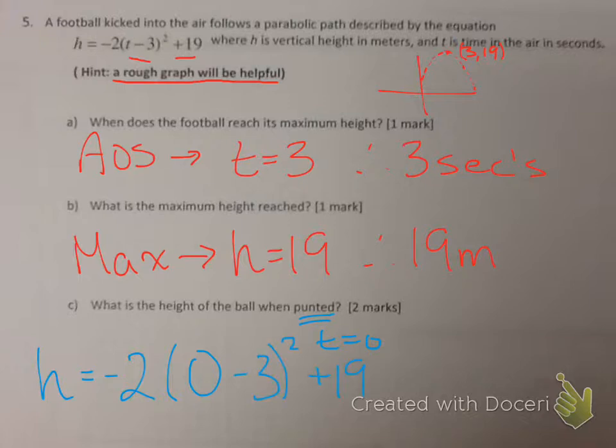So this is the original equation, but we've subbed in t equals 0, okay? So now we just simplify. 0 minus 3 is negative 3, and then negative 3 squared is 9, and then negative 2 times 9 is negative 18, and negative 18 plus 19 is 1. So this says that it was 1 meter high when it was first kicked.